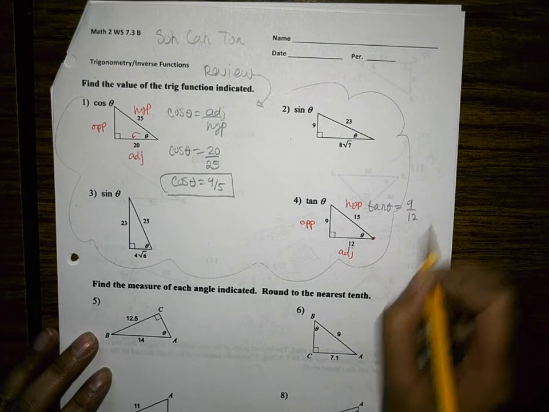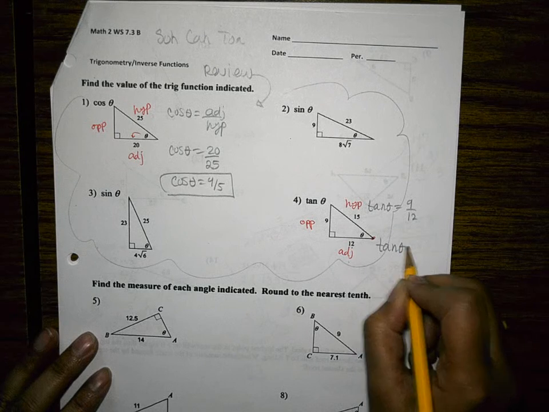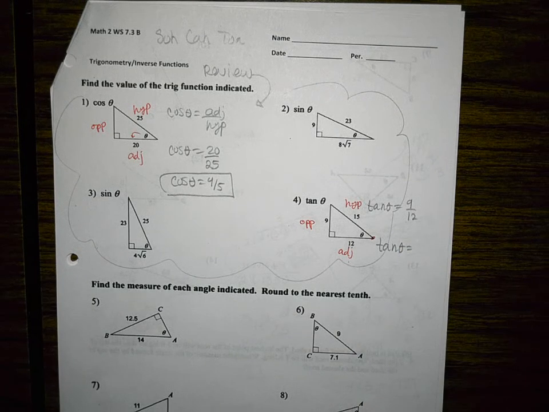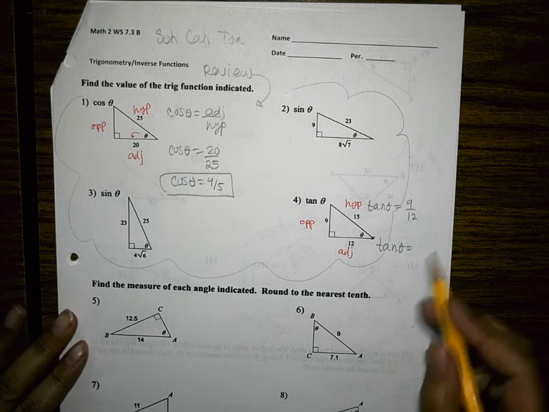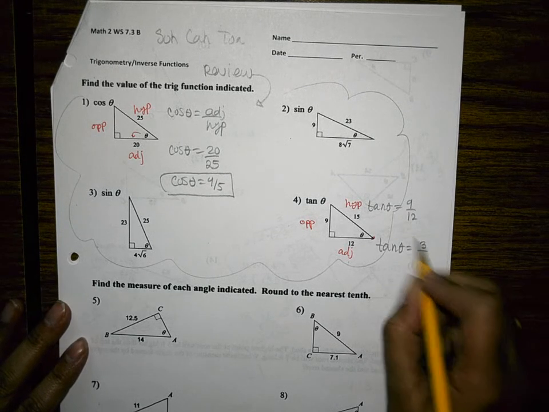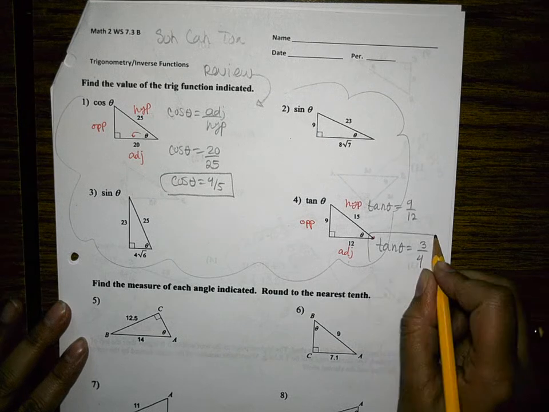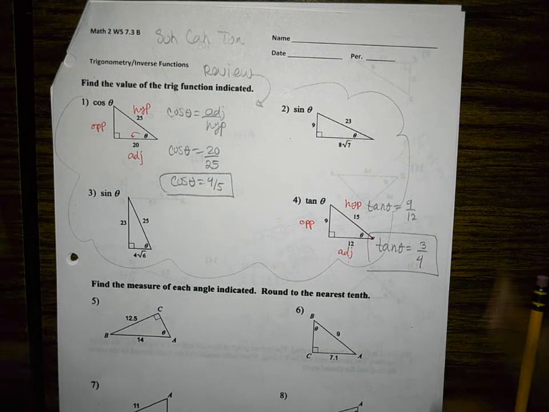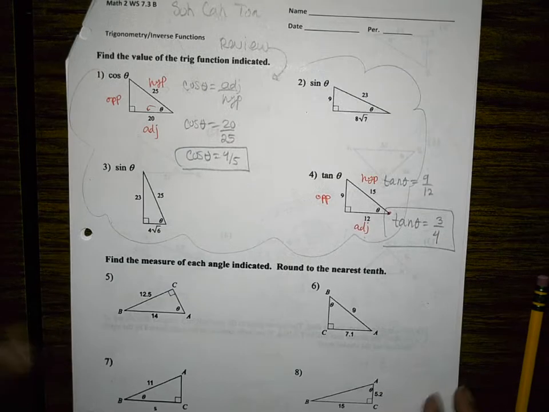Go ahead and reduce that now. Three goes in, 9 divided by 3 is 3, and 12 divided by 3 is 4, so tangent of theta is 3/4. Review.